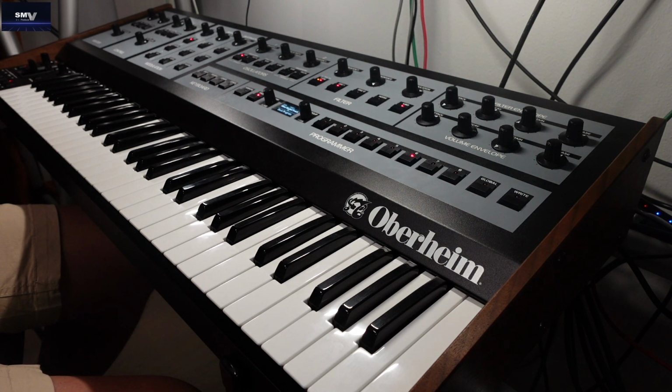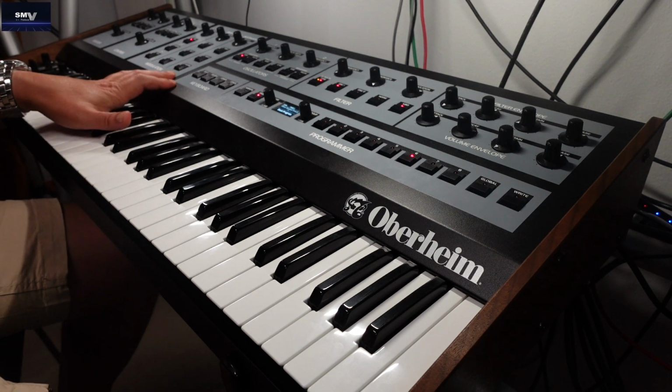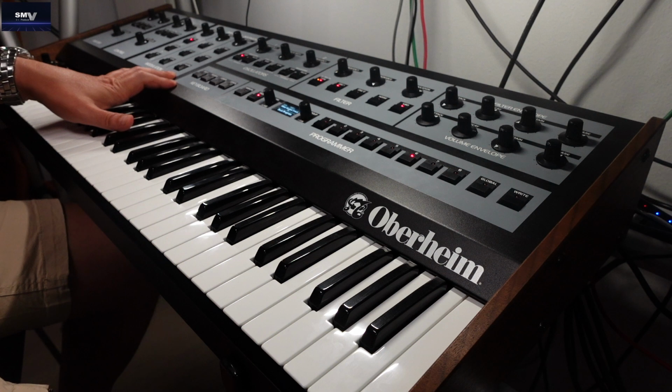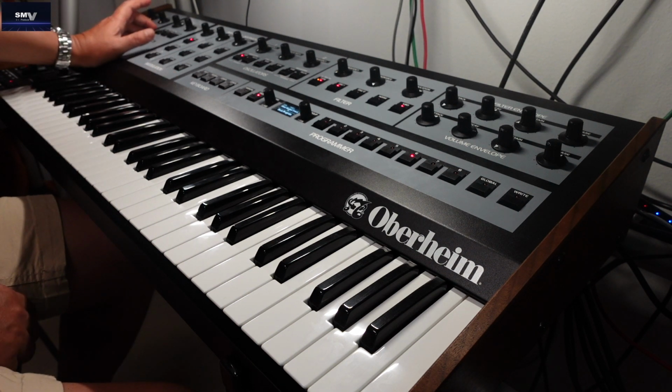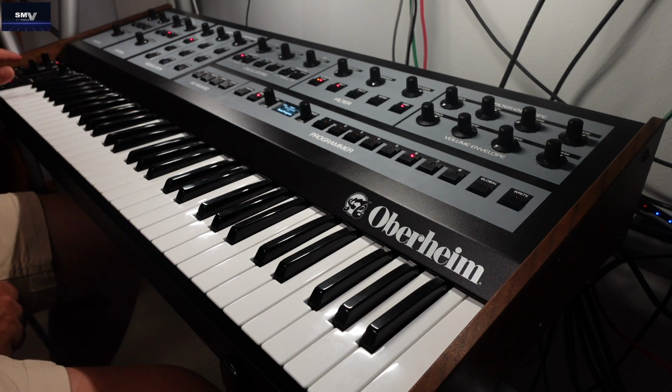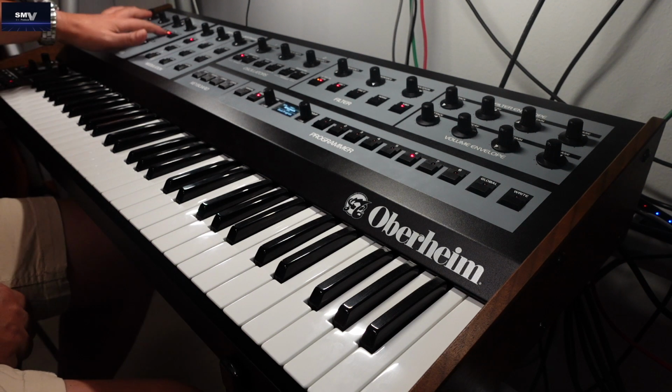I think that I covered everything about the filter. Let's go to the modulation section. Here you have this switch of velocity that can affect the filter, the volume, or both of them. You have the aftertouch that can affect the filter and the modulation of this LFO.